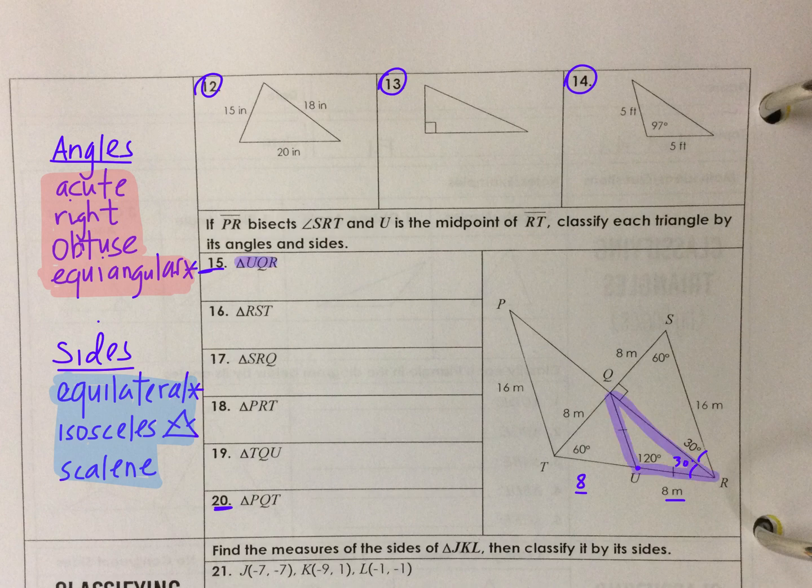UQR. When I look at that, I see that I've got 2 sides that match. So if it's got 2 matching sides, your blue answer would be isosceles. And let me look at my angles. When I look at them, they're not the same.